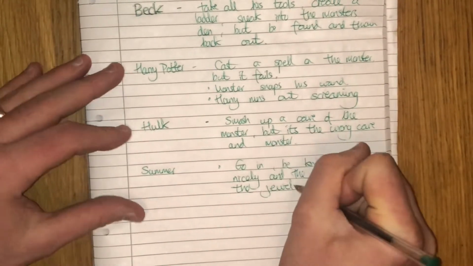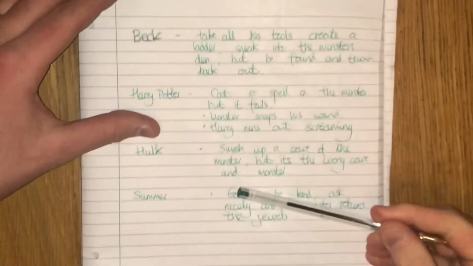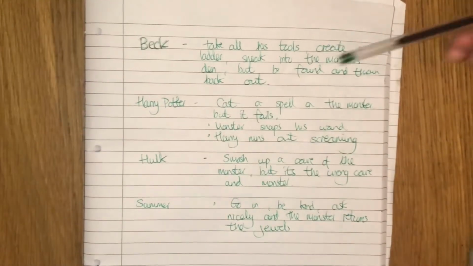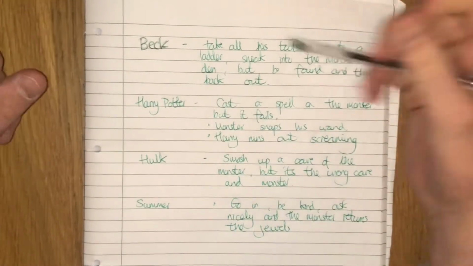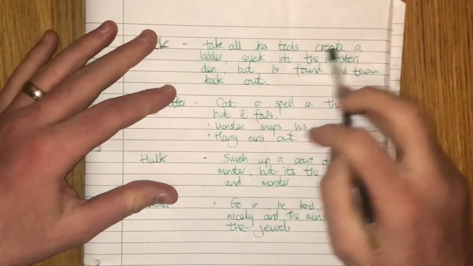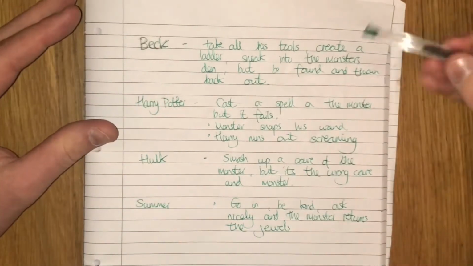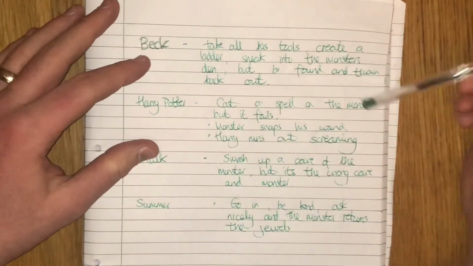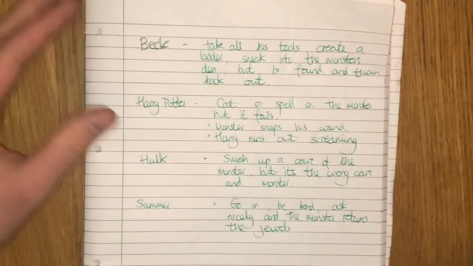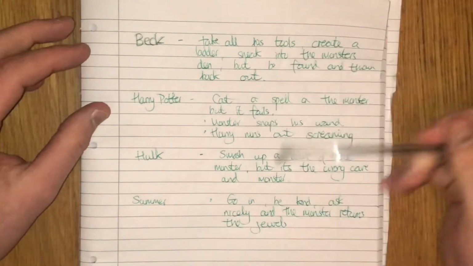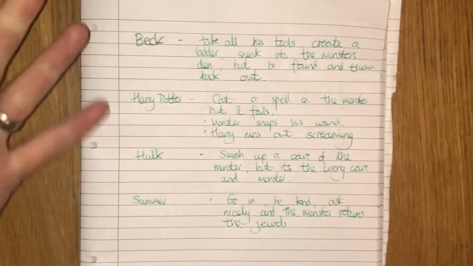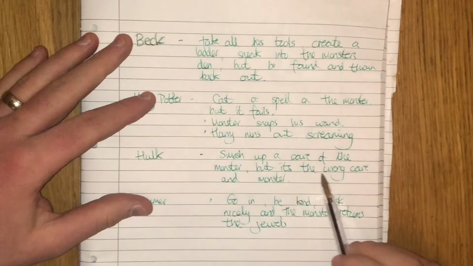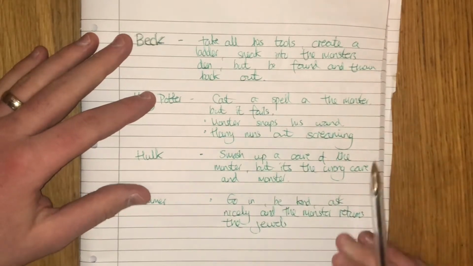Okay, and what my character's going to do. And hopefully you'll see that each one of these ideas fits in with that character's personality. So Beck's going to use his survival tools and create a ladder, and he's going to try and sneak in, but he's going to be found and thrown out. Harry Potter's going to use his magic skills and try and cast a spell on the monster, but it's going to fail. The Hulk is just like Hulk and goes crazy and smashes stuff up all over the place, but he actually goes to the wrong cave and smashes up the wrong monster.